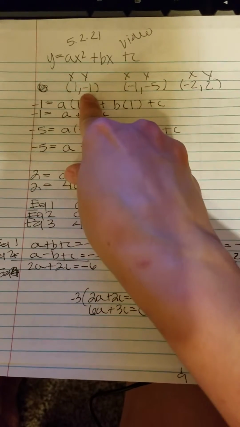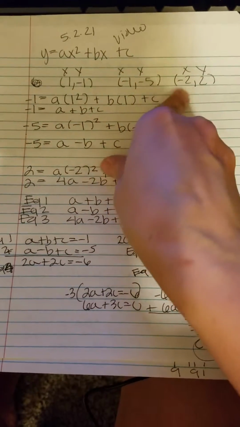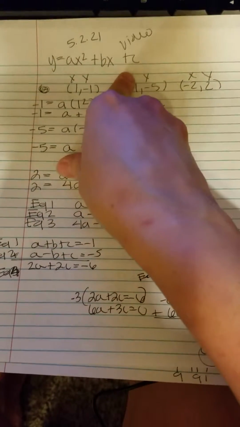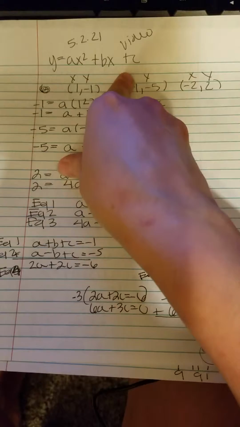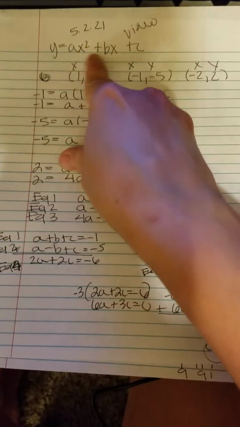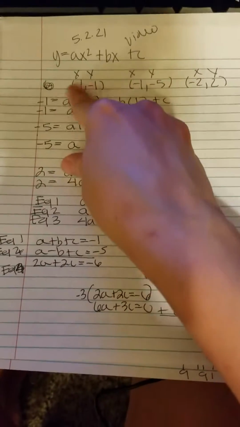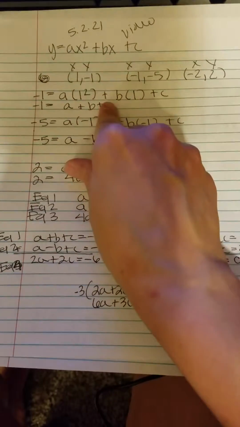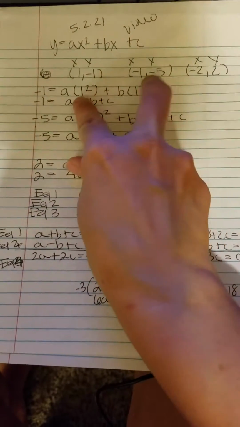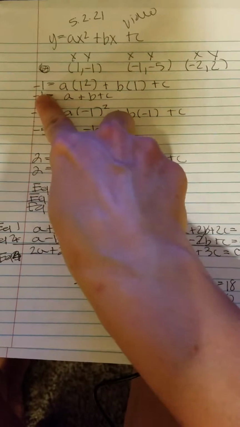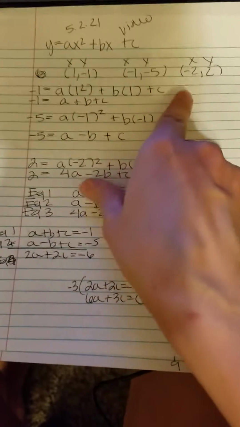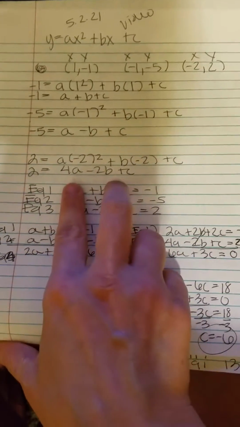So recall that every ordered pair is going to provide us an x and a y value. So you'll see me labeling each of these x, y, x, y, x, y. And then what I'm going to do is use this format of the equation to substitute these values in, so that then the variables I have are the a, the b, and the c. So the first go around, the y equals ax squared plus bx plus c. So you see the 1 going in for the x and the negative 1 going in for the y, leaving you with this here. Then the second point going in, leaving us with this here. And this third point going in, leaving us with this here.